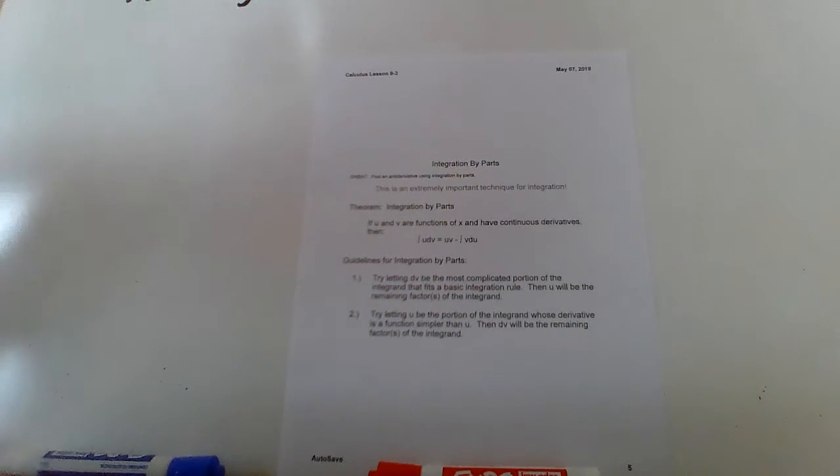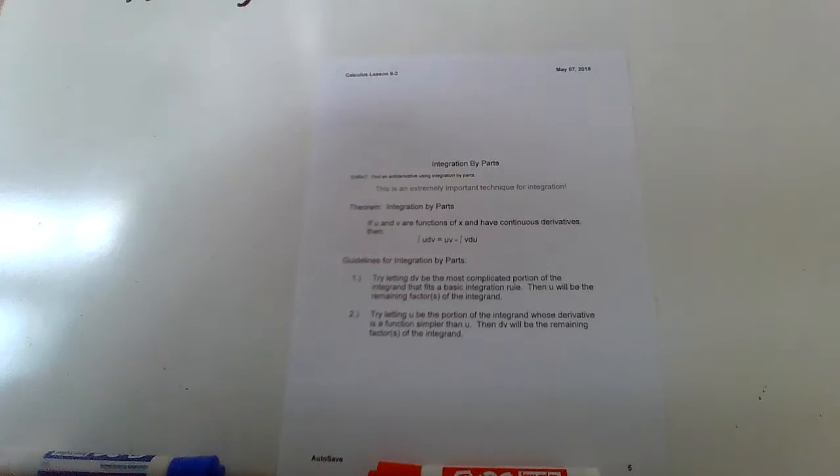Okay, today we're going to talk about integration by parts, which is a very, very important technique for integration. So the formula is: if u and v are functions of x and have continuous derivatives, then the integral of u dv is equal to uv minus the integral of v du.